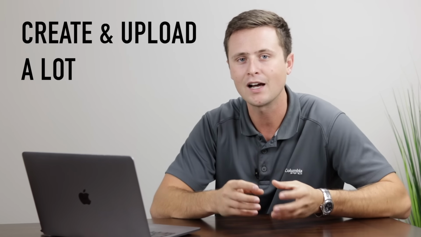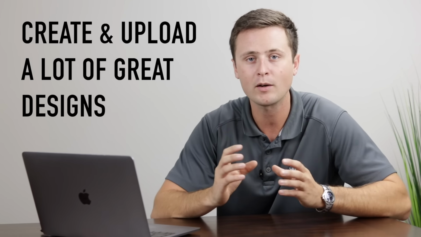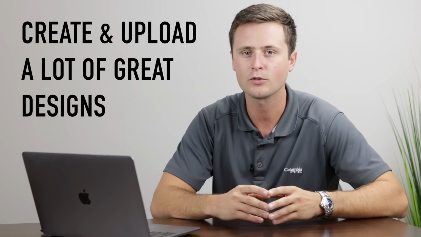So before we get into this tool and how to use it on the computer, we first need to quickly talk about niches, why they're important for print on demand, and how you should be looking at them, what you really need to know about them. So the first thing to understand is that the real money in print on demand is made when a seller can create and upload a lot of great designs. Now that one line right there is very important. The strategy is to create a lot of great designs.